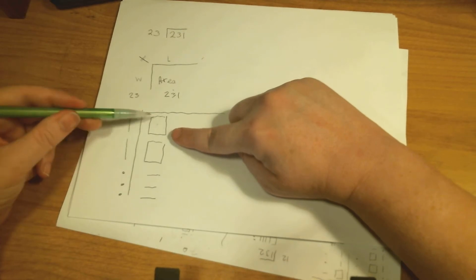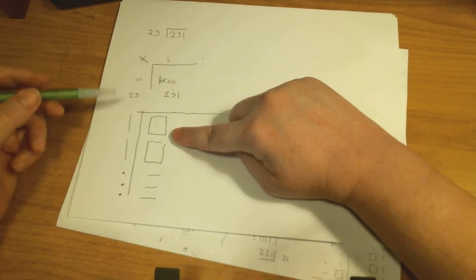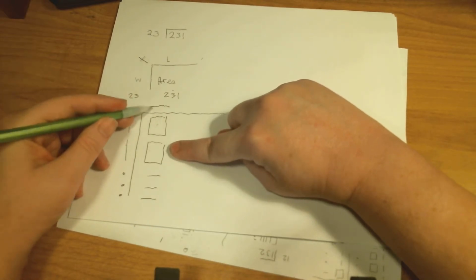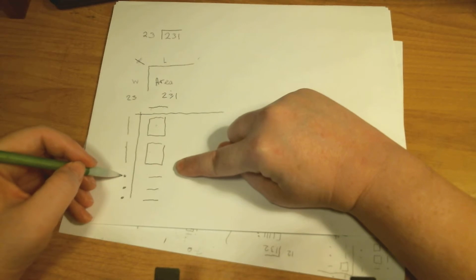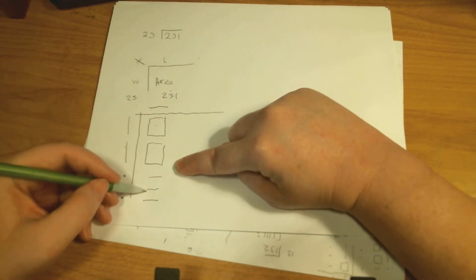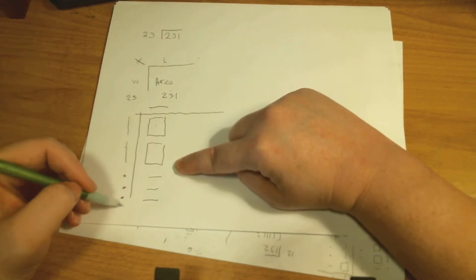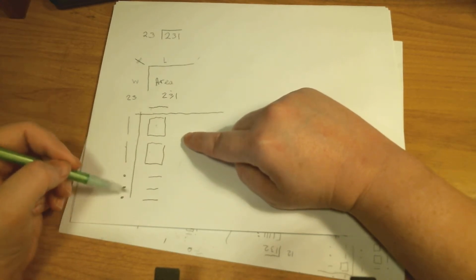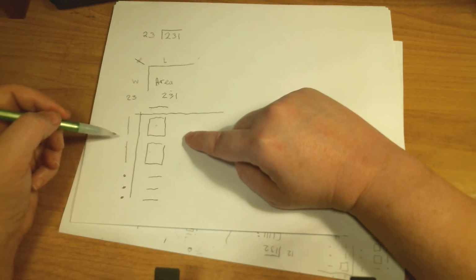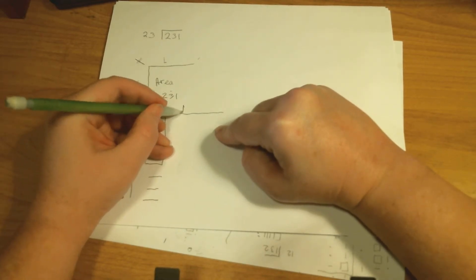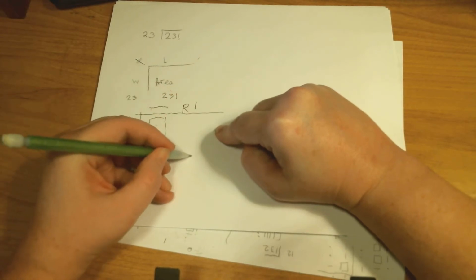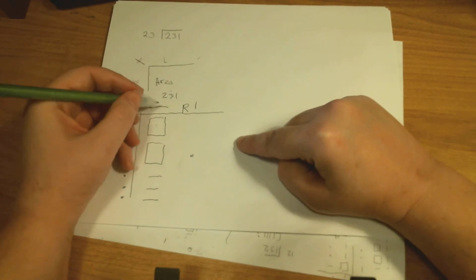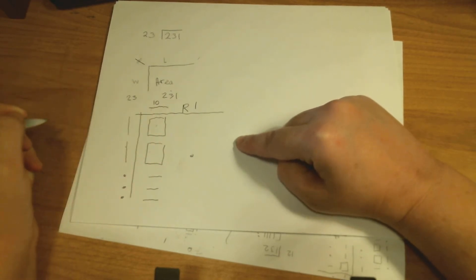This right here is a flat divided by a rod is a rod. See if this happens for everything. A rod divided by a unit is a rod, and a rod divided by a unit is a rod. So I know that this represents 230, and then there's a 1 remainder, because that 231 needs to be in that area box. So I have 10, a rod, which is 10 remainder 1.